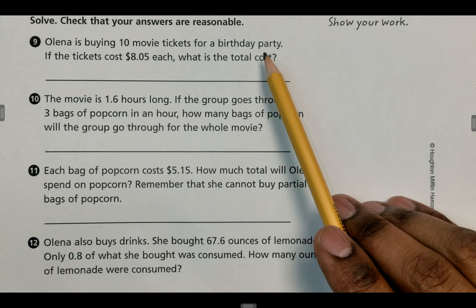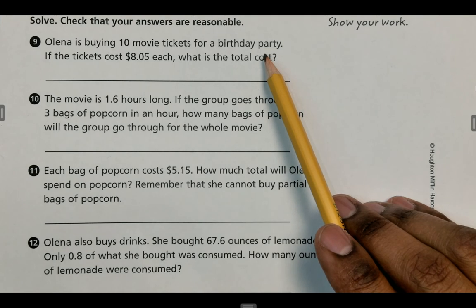Well, clearly, Alina is not living through a pandemic where all the movie theaters are closed. Will be fun to get back in the theater one day, won't it?